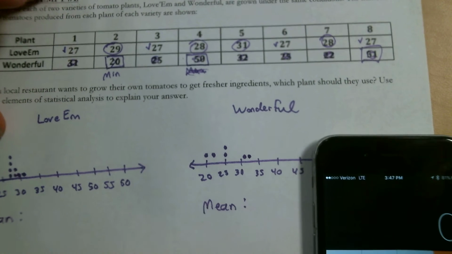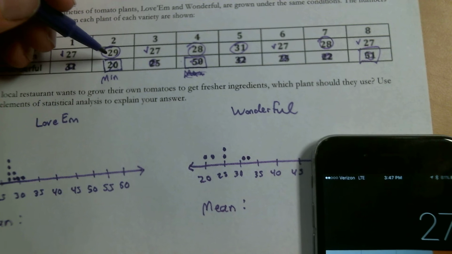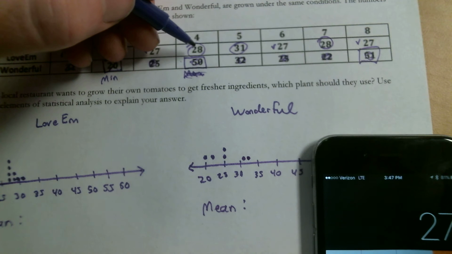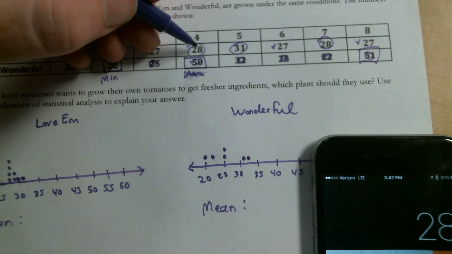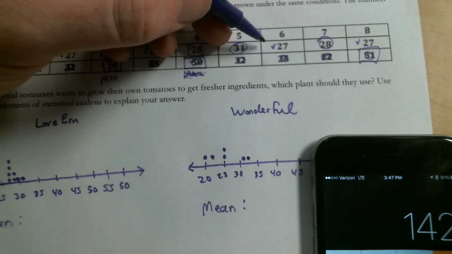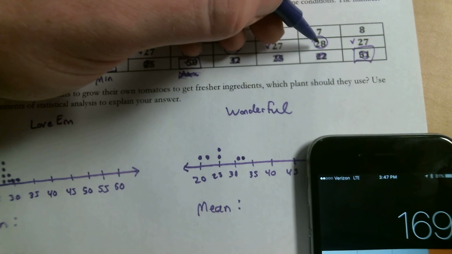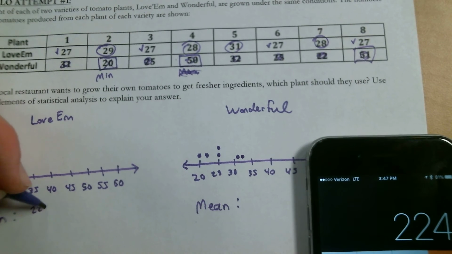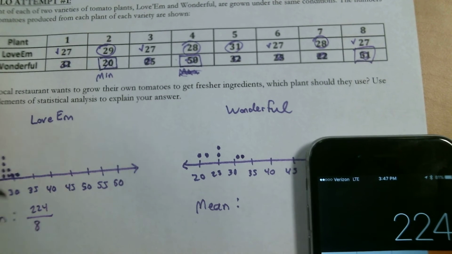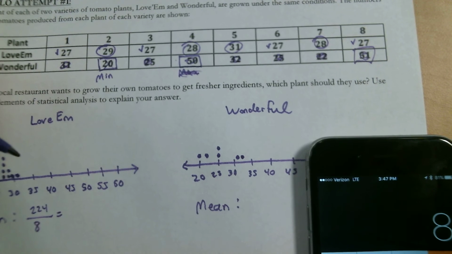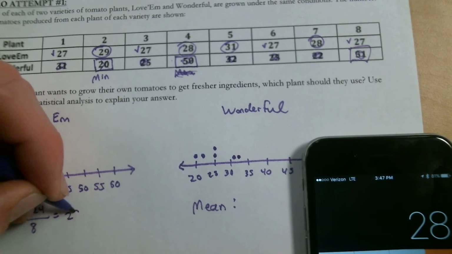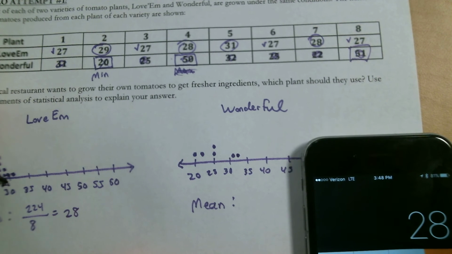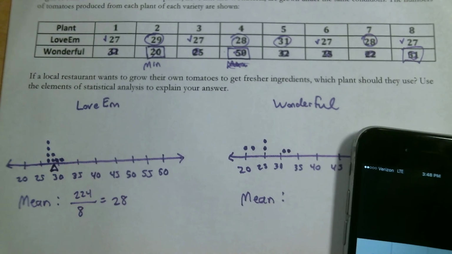Let's see if I can do this here. I have 27 plus 29 plus 27 plus 28 plus 31 plus 27 plus 28 plus 27. So I get a total of 224, which then there are 8 values of. So if I divide that, I get 28 as my mean, which seems reasonable. If my mean measures my center, that's pretty close to the center of my data.